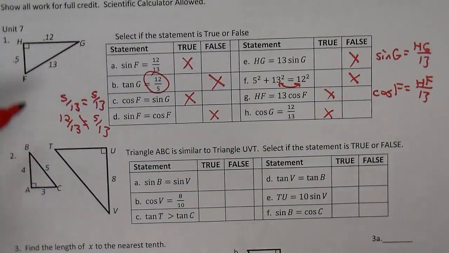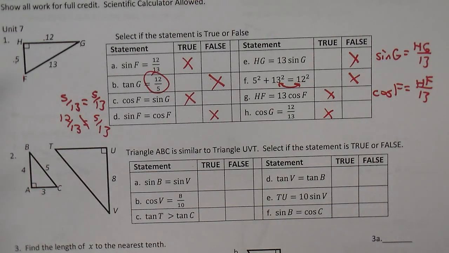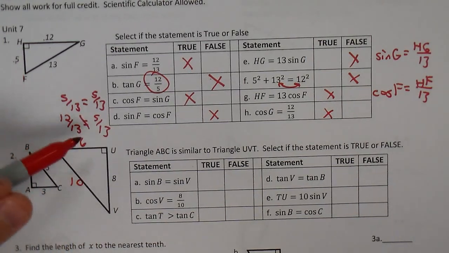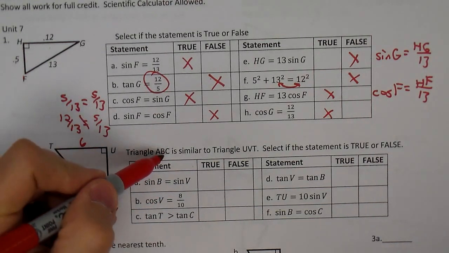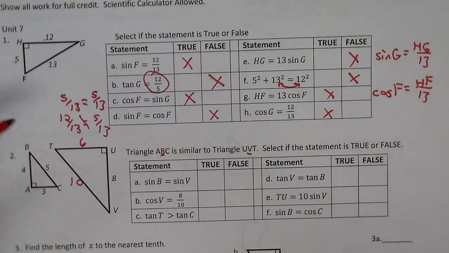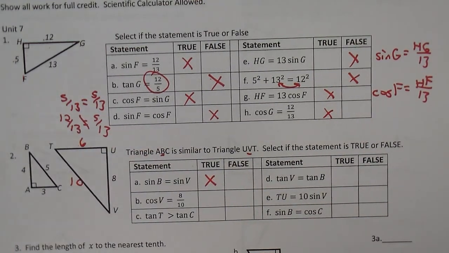For number 2, I have the two triangles are similar. And what I want to do is notice that the 4 and the 8 are corresponding parts. Since that's the case, I can double the parts here. 5 goes to 10, 3 goes to 6, and I now have the values. So sine of B is equal to sine of V. If I notice B and V are corresponding parts, their sine values are also the same. So 3 over 5 is equal to 6 over 10, so that is true.